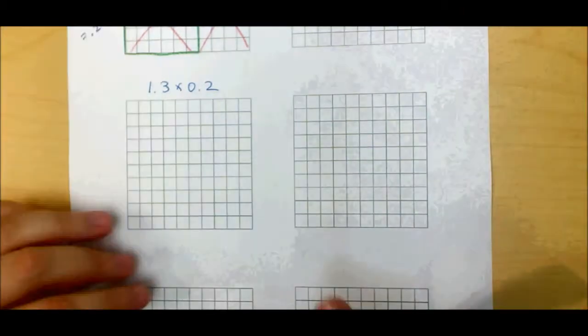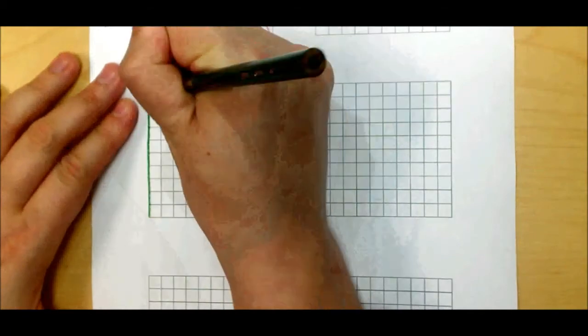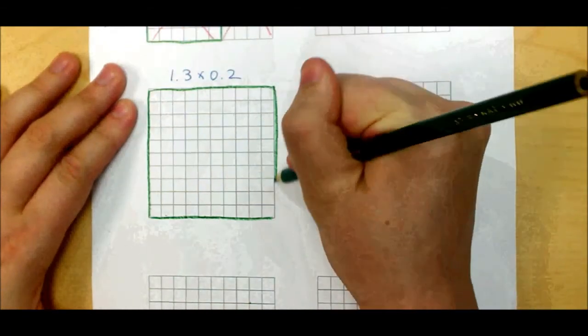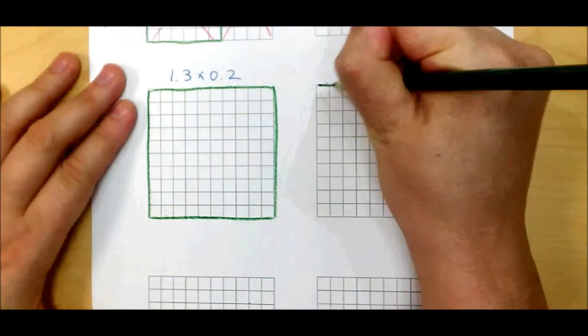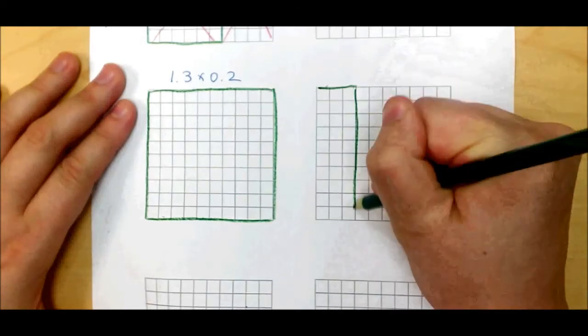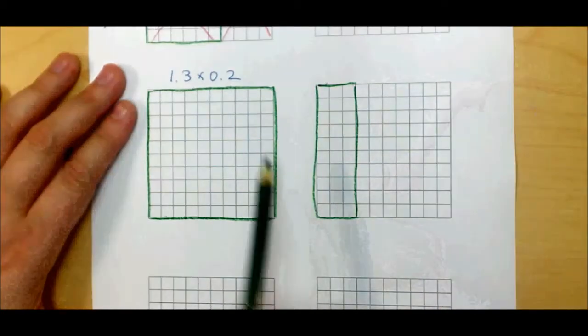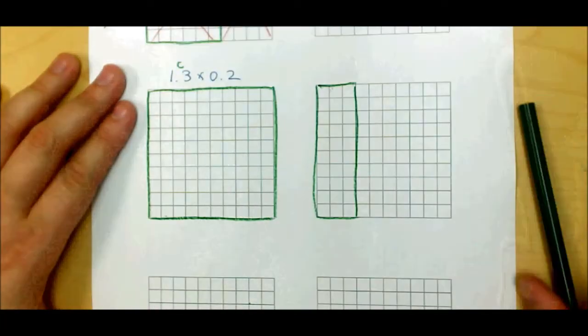Now I'm going to show you 1.3 times 0.2. 1.3 is 1 whole plus 3/10. So I shade in this entire whole. Then I add 3/10, like this. So that's my 1.3, and those are in columns.